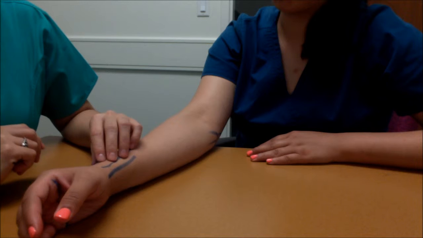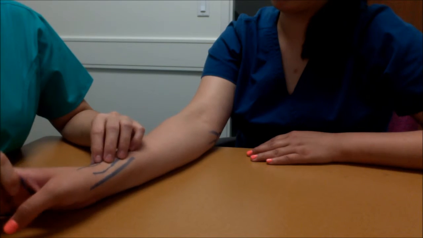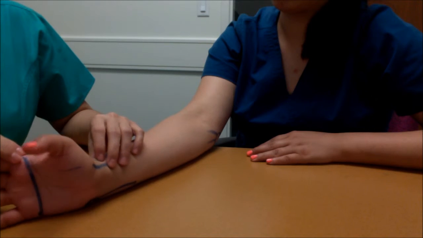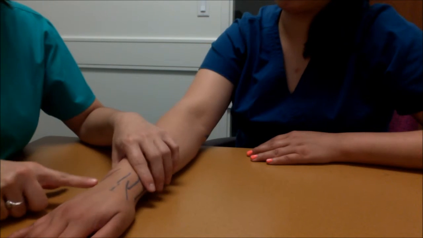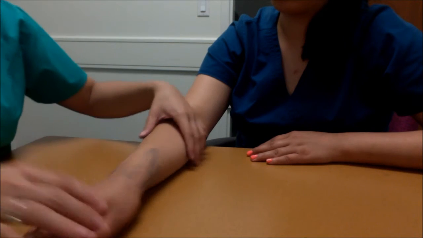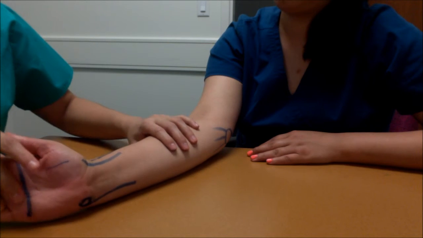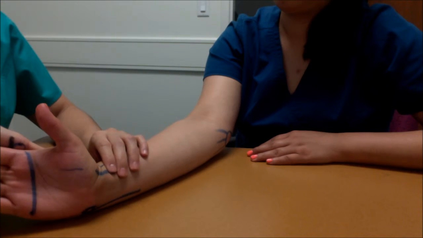The extensor carpi ulnaris runs by the ulnar head, and it can dislocate, causing pain, right over here. So to test for that, you want to supinate the forearm as you extend the wrist, and you apply resistance.